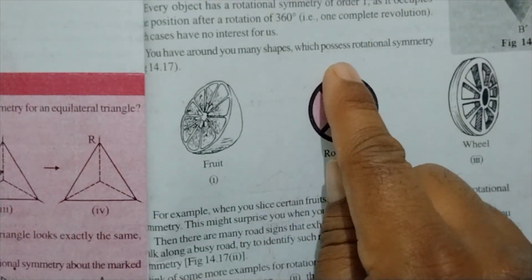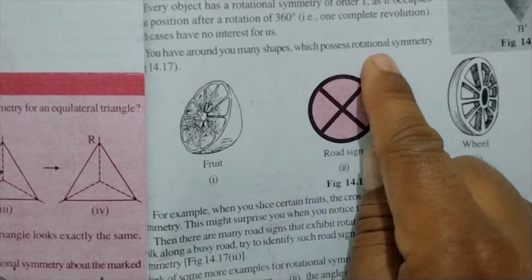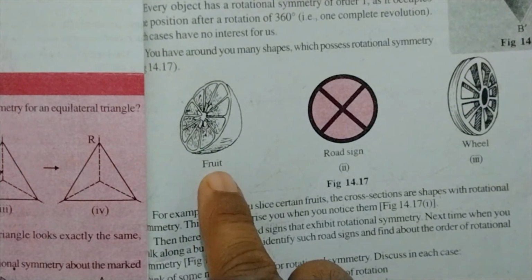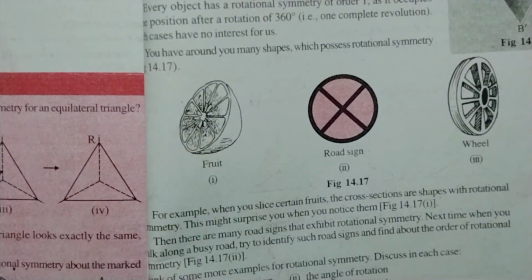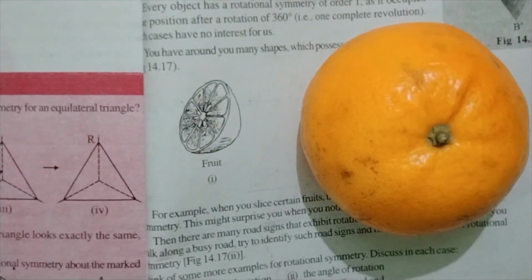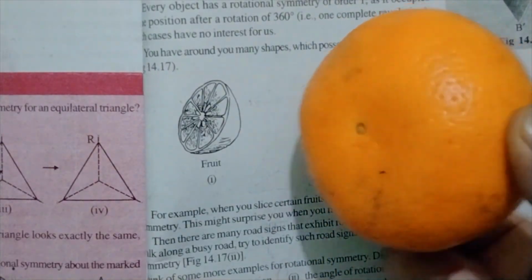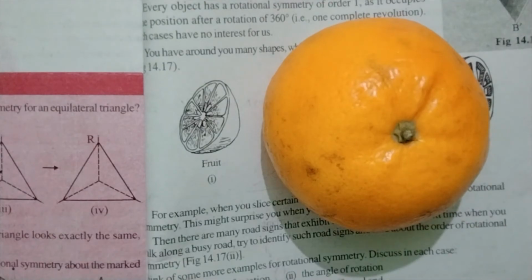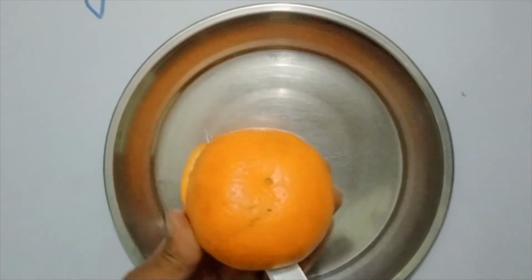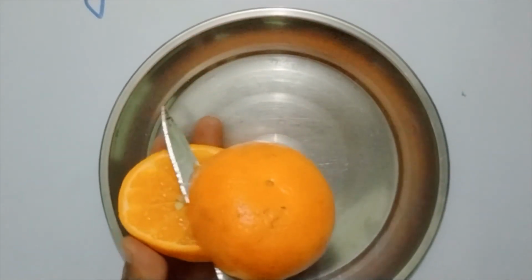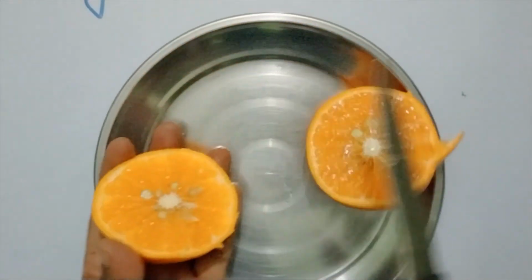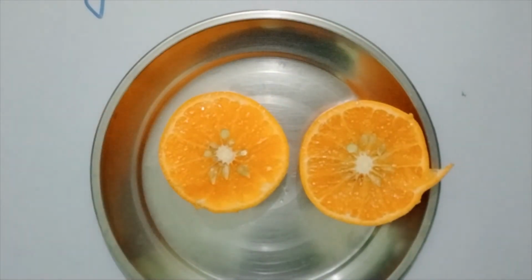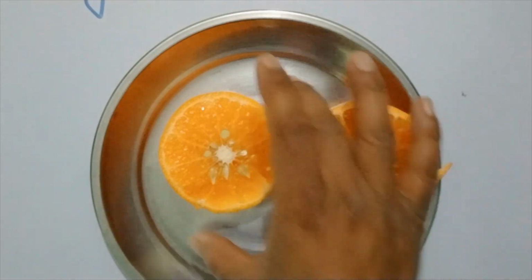Now what is the interest? You have around many shapes which possess rotational symmetry. For example, this fruit, what is the name of this fruit? Yes, this is an orange, right? Let us see what happens when we cut this into two equal halves.